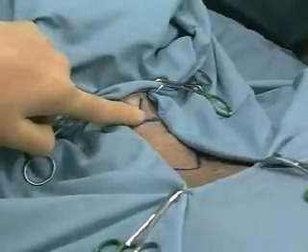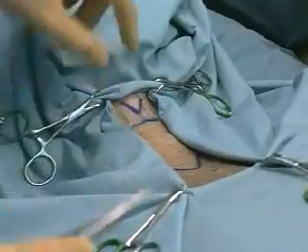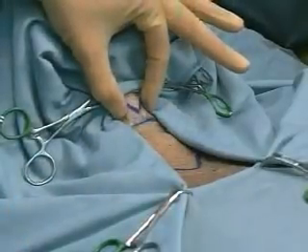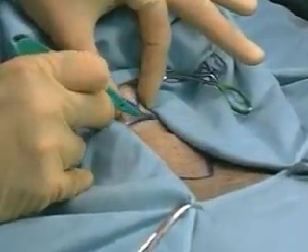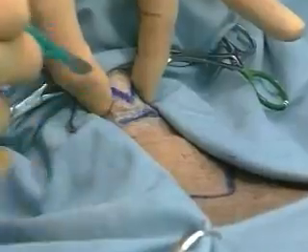Palpate the cricothyroid membrane below the thyroid cartilage in the midline. Stabilize the thyroid cartilage firmly with one hand and make a transverse incision approximately 2 centimeters in length down to and through the cricothyroid membrane.